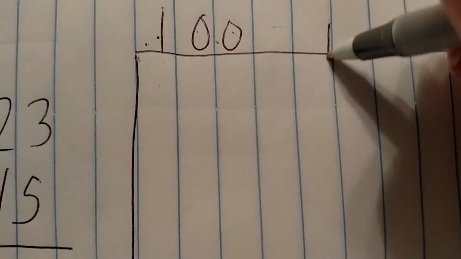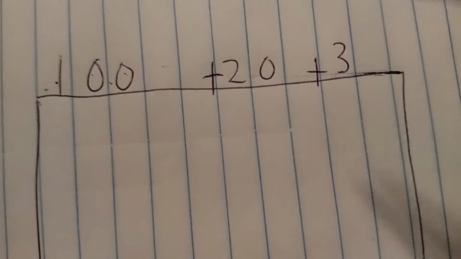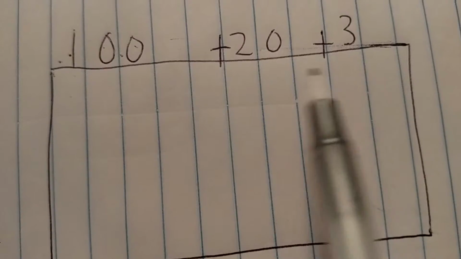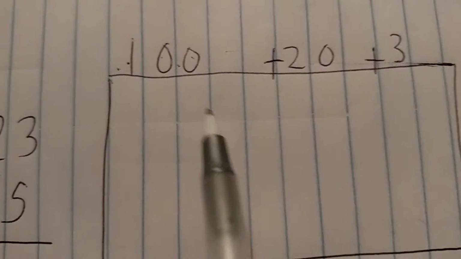So I'm going to go up here. I have 100 plus 20 plus 3. And the reason I kind of skewed these all to the right is because the bigger my number, the more room we need to the left. You'll see what I'm talking about in just a second.